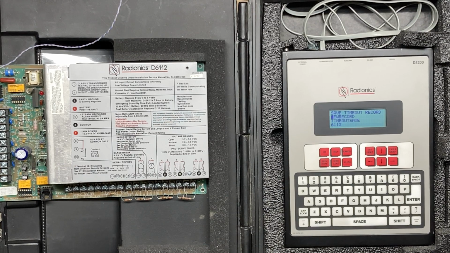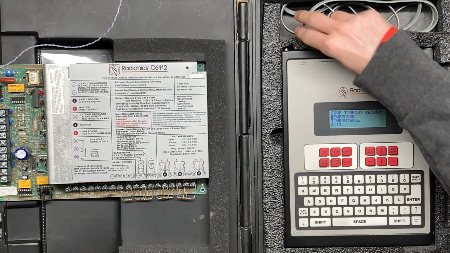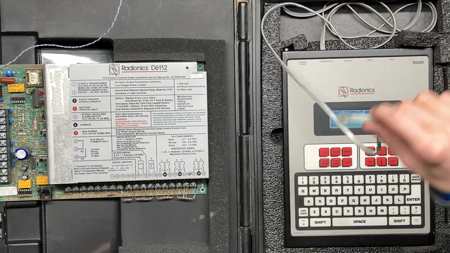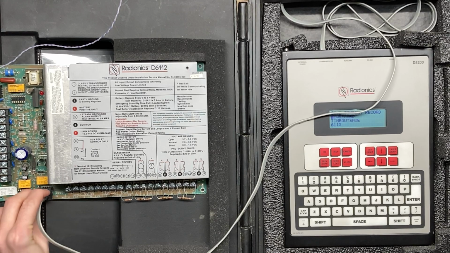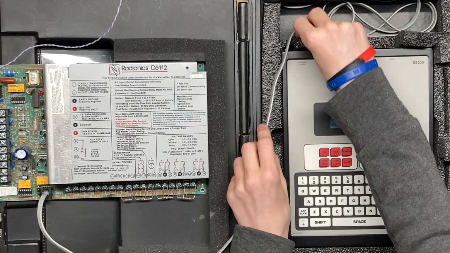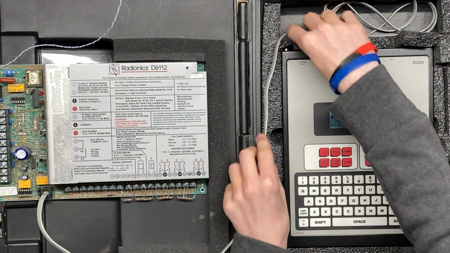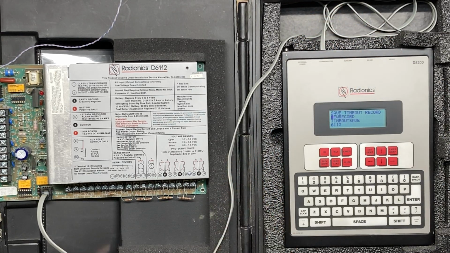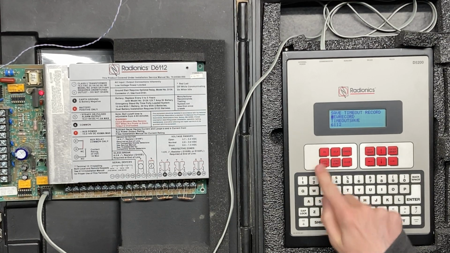What we're going to do is read the current configuration from the 6112. Therefore, we must plug the programmer in. So we're going to take the cable and plug it into the programmer jack right here. Now, we must reset the 6112 so that it can synchronize and be ready for programming. To do this, we must connect the reset pin to ground, which we can do using the chassis ground right there. Now that the 6112 has been reset, we can receive the current configuration from it by pressing the receive key.